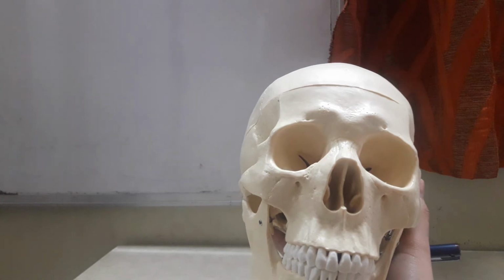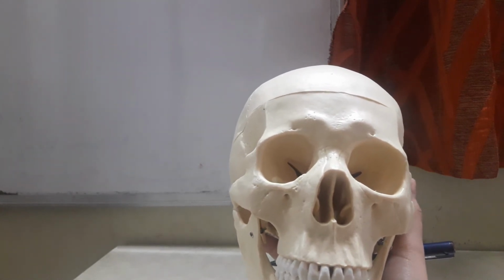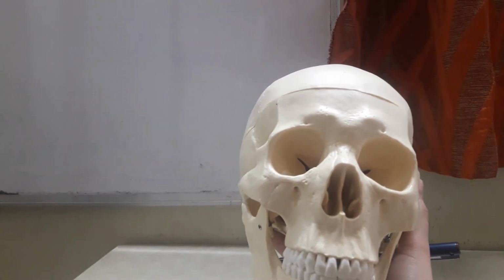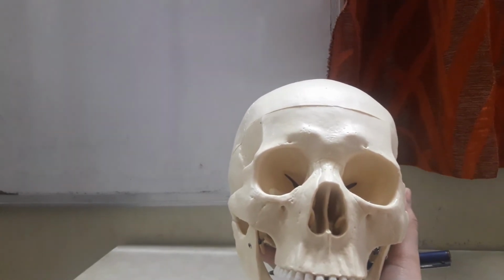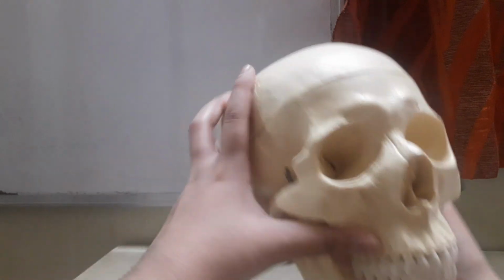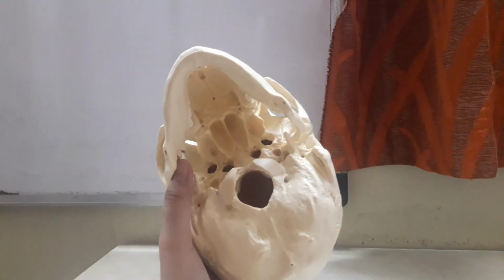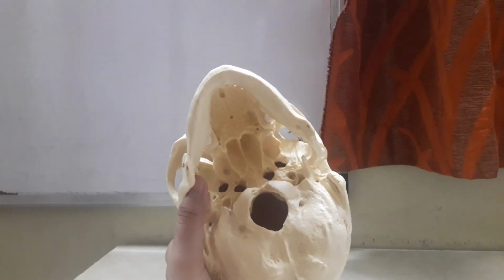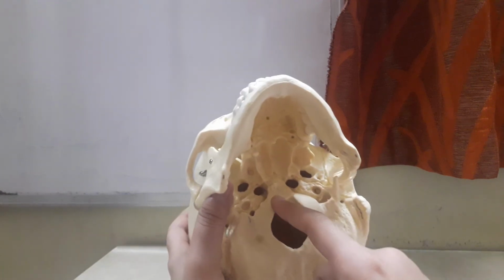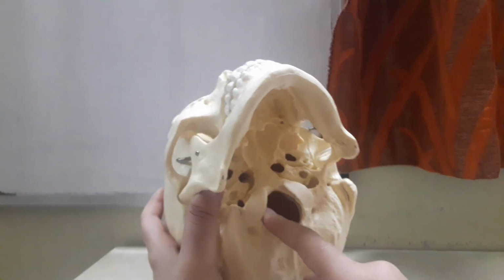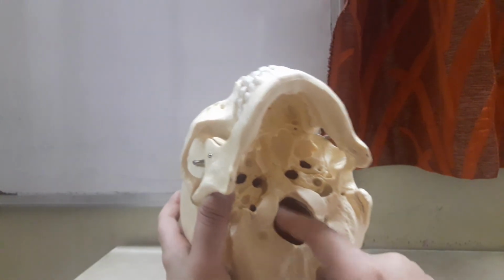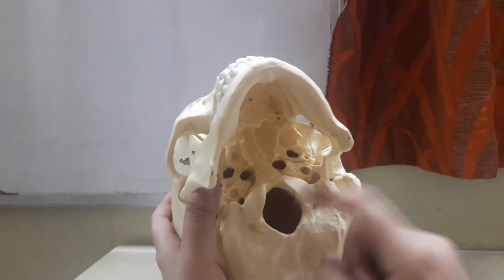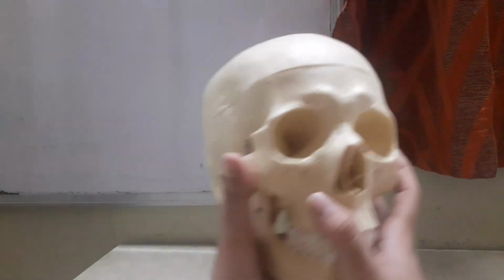I told you we have 3 ear ossicles: malleus, incus and stapes. Then we spoke about the temporomandibular joint and external acoustic meatus. So these things are done. The last thing which I want you all to remember is this part. It is known as the foramen magnum. This circle, this hole, is known as the foramen magnum. So these things are enough.